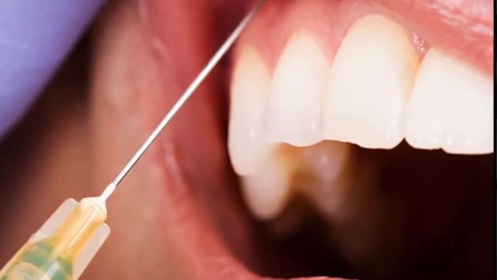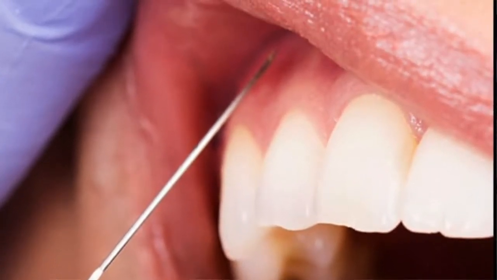Local anesthesia is used a lot by dentists. When you go into a dentist and have a filling placed, the dentist will give you a shot, and that area will be numb, and it allows the dentist to go to work.